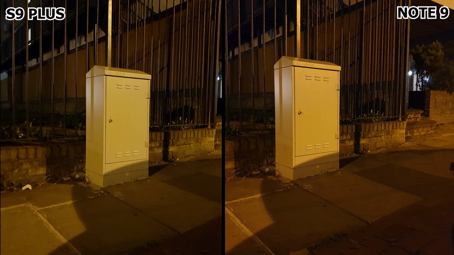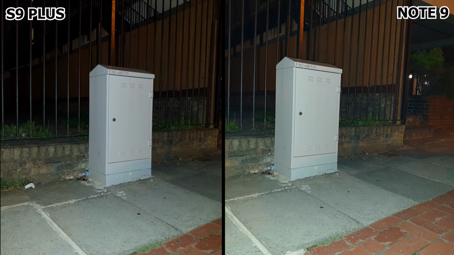Now this next low light shot of the cabinet, you can see that the Galaxy Note 9 on the right actually has a slightly warmer color temperature, whereas on the left the Galaxy S9 Plus is slightly more neutral. Both in terms of sharpness and details are fair enough the same, but the color temperature is ever so slightly warm on the Galaxy Note 9 on this particular shot. Then next, using a flashlight to illuminate the cabinet, both are pretty much exactly the same in terms of brightness, exposure, and sharpness in detail.